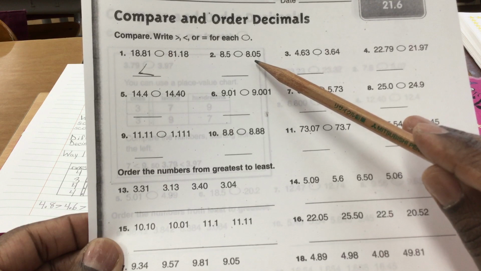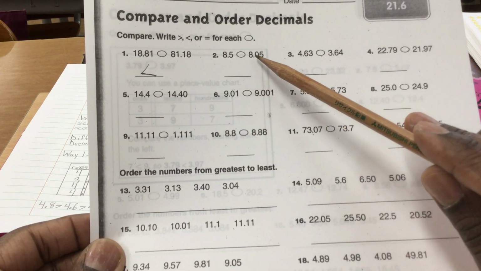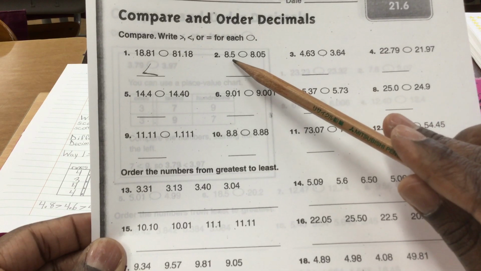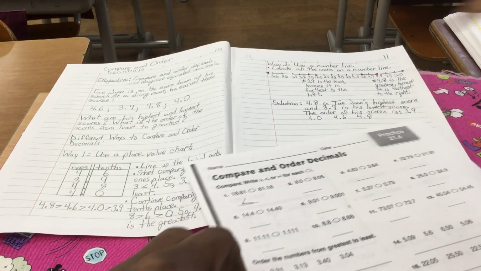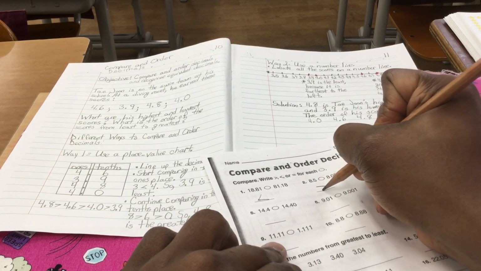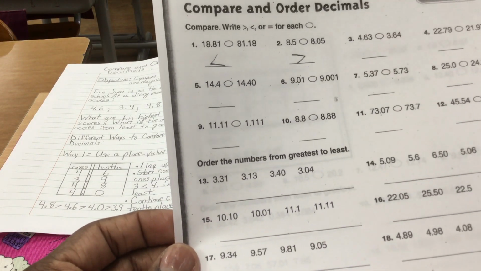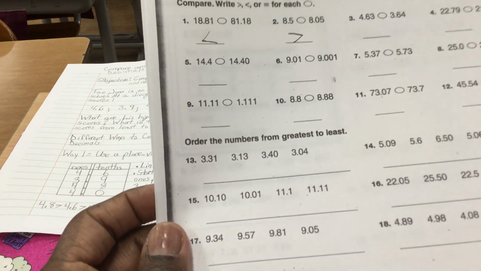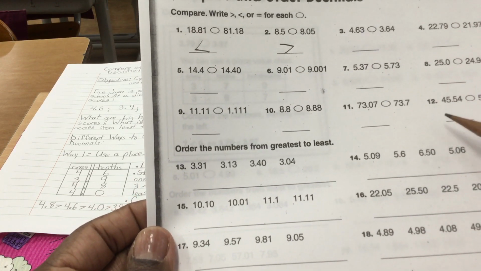The first number after this decimal point is a 0. 5 is greater than 0. So 8.5 is greater than 8.05. Greater than. Okay? Now, what I would like you to do is try the rest on your own.